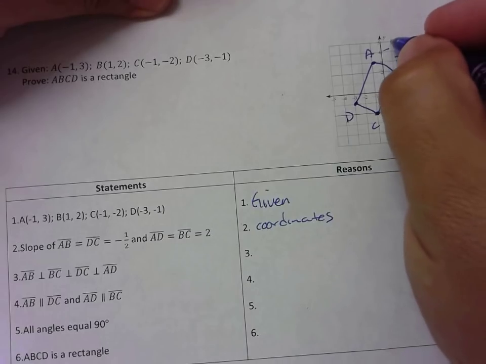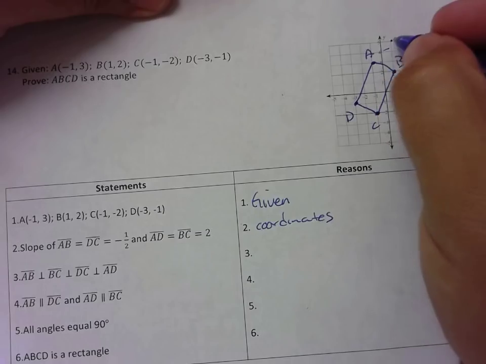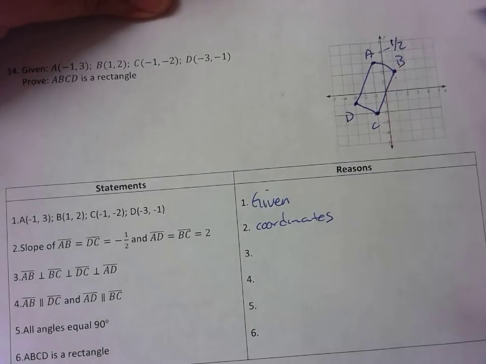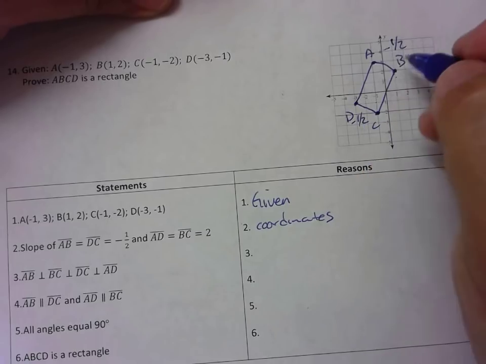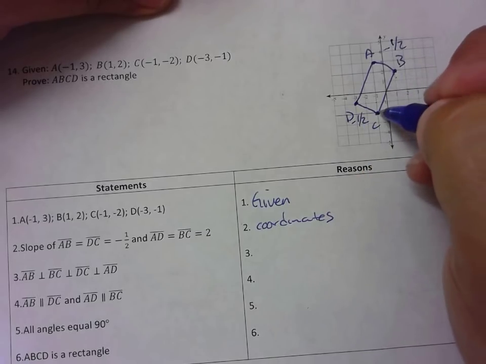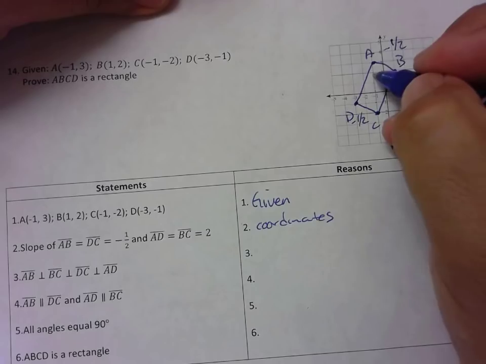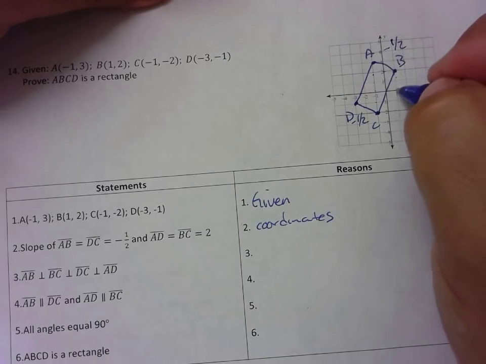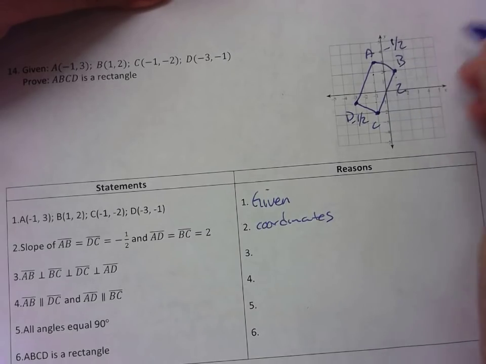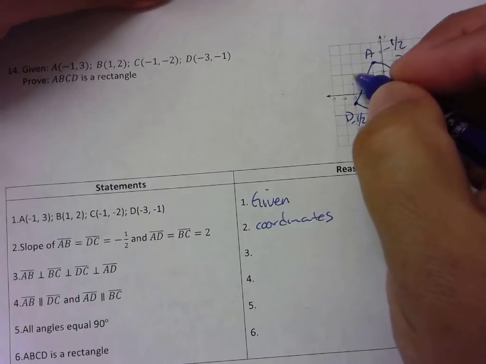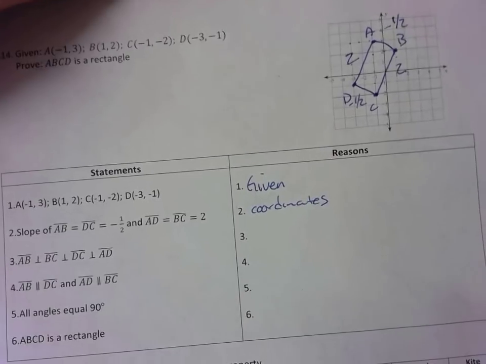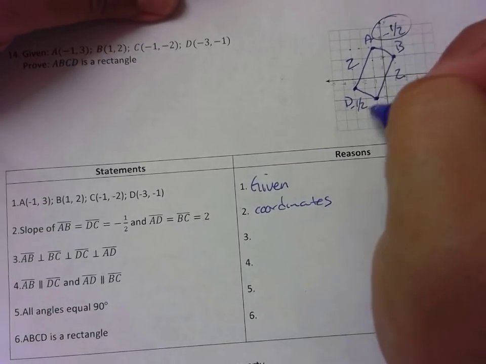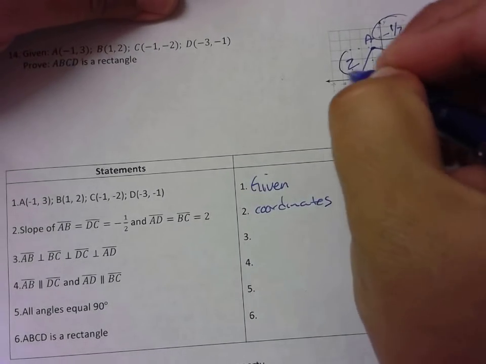So this slope is -1/2. BC, rise is 1, 2, 3, 4 over 2. 4 over 2 is just 2. Line's going up, so it's positive. 1, 2, 3, 4 over 2, 4 over 2 again is 2. So these are my slopes right here: -1/2, -1/2, 2, and 2.